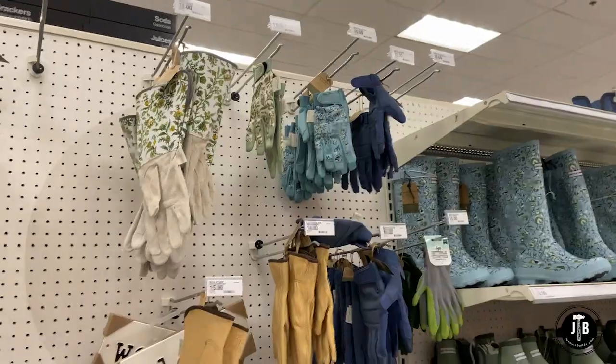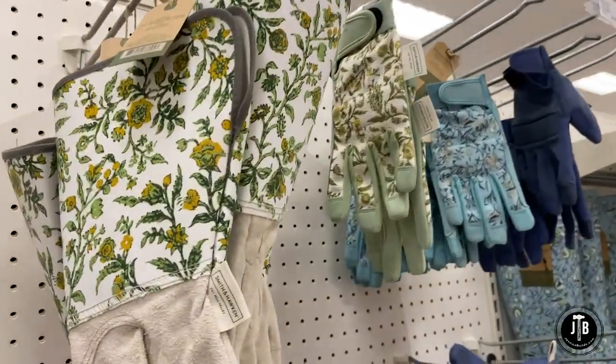And then after Target, these are so cute. You said you really wanted those boots.